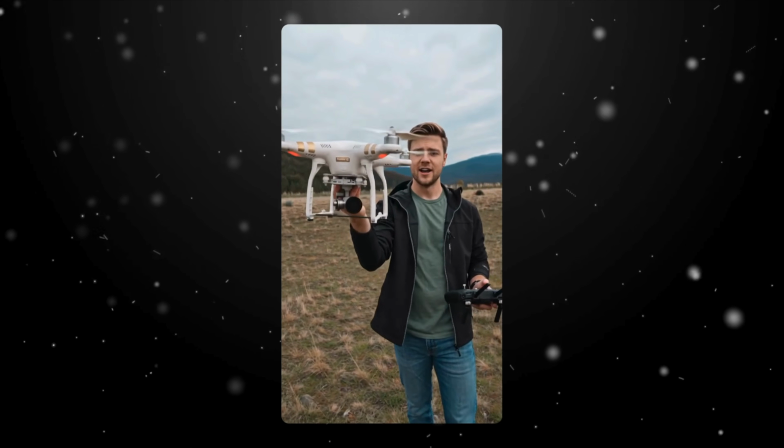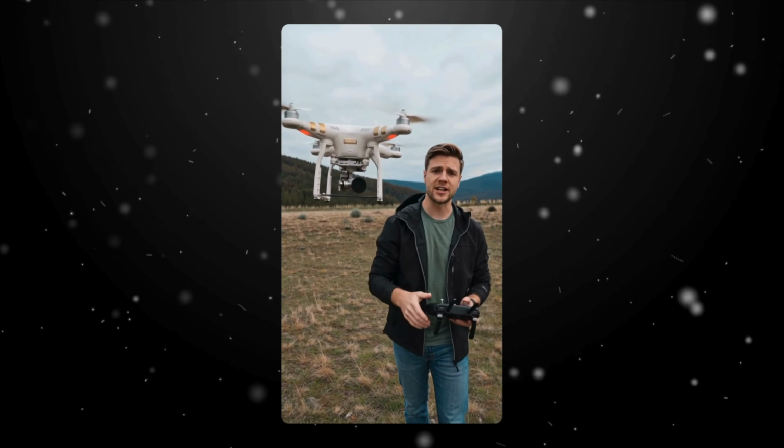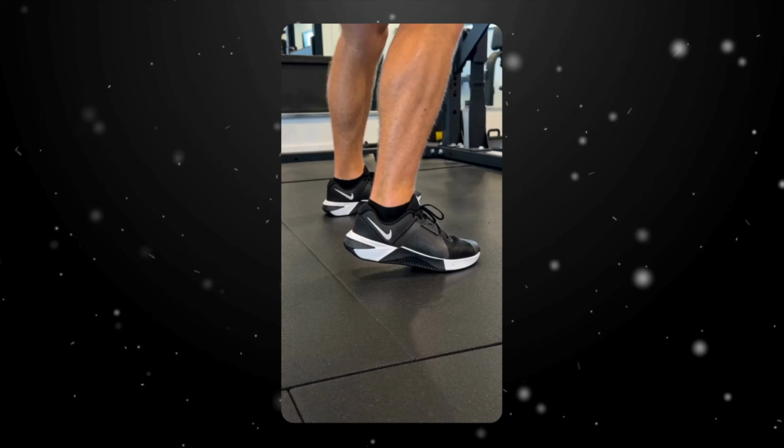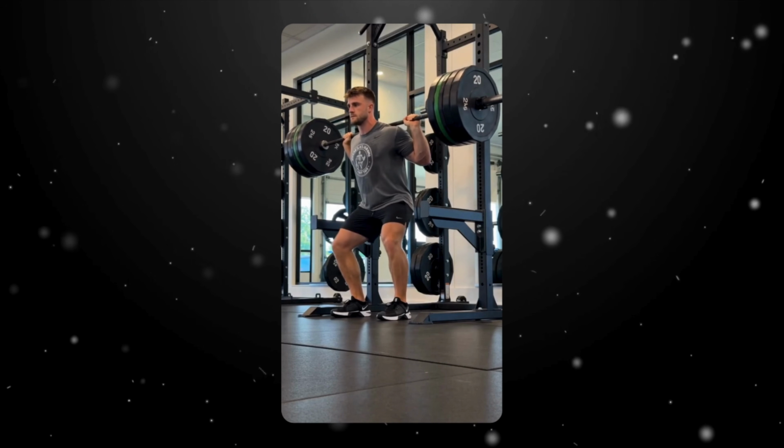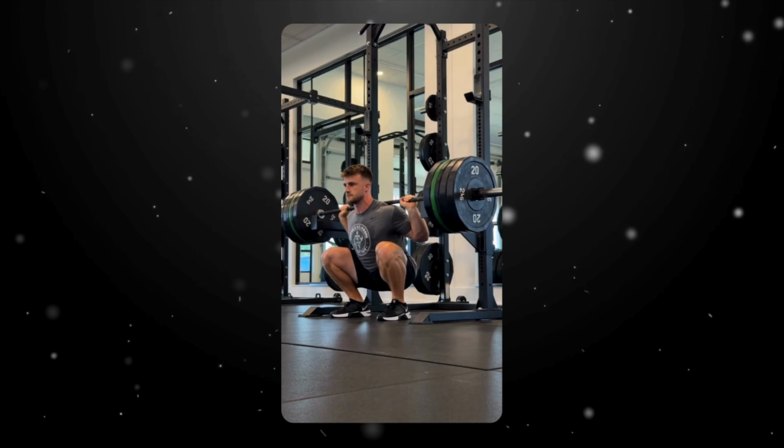Look at this thing hover. If you want epic aerial shots but hate bulky gear, this is literally a cheat code. The base is totally flat, so my feet feel literally glued to the floor. Zero heel wobble, pure control on heavy sets. Seriously, it's a cheat code for leg day. Okay, I have to share my new favorite lip product. It's the Bloom Super Balm in Plum.